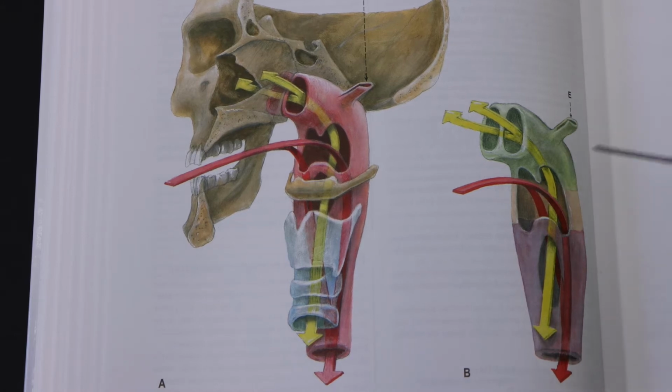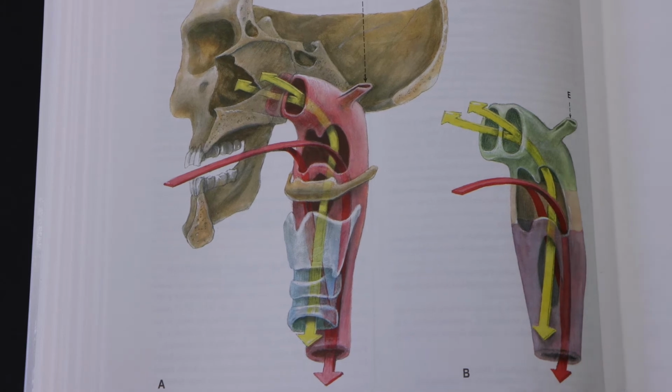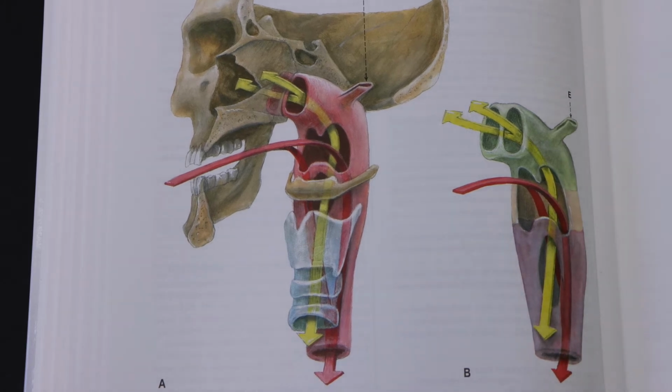Behind this place there is also an accumulation of lymphatic tissue, which is called the tubal tonsils, which are also a component of the Waldeyer ring or the tonsillar ring. So in the oronasal area, we have lingual tonsils, palatine tonsils, pharyngeal tonsils, and tubal tonsils, all of which together make the Waldeyer ring or the tonsillar ring.